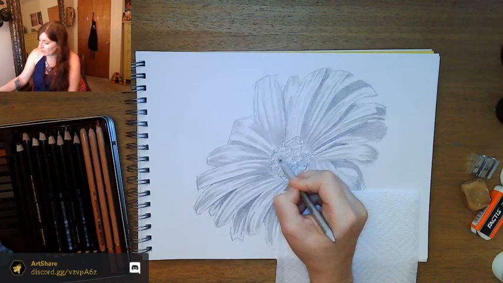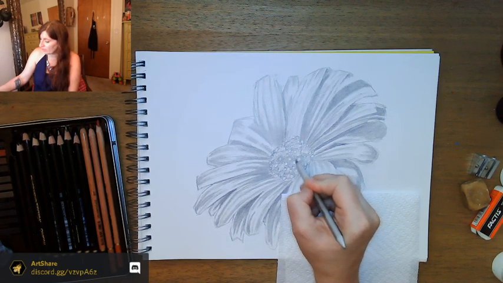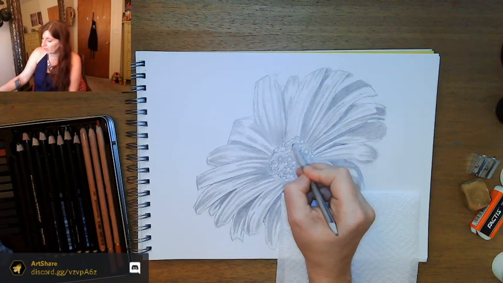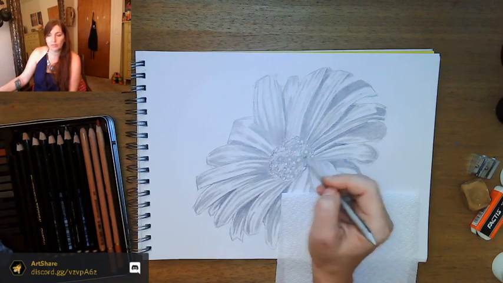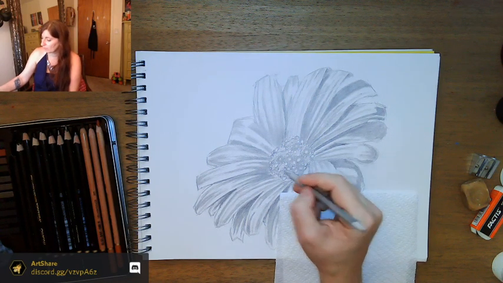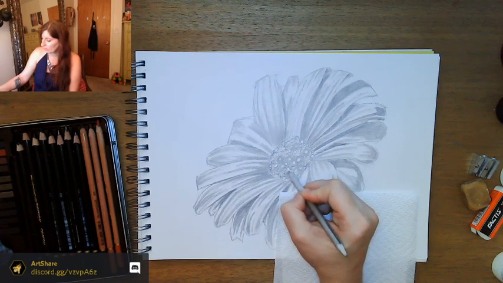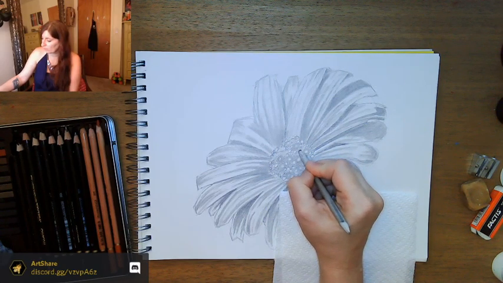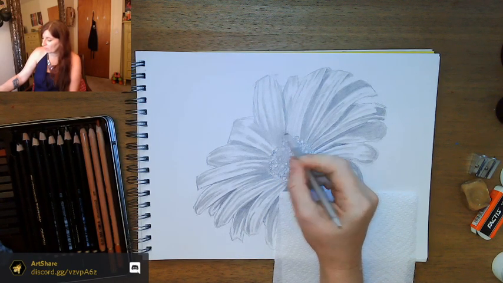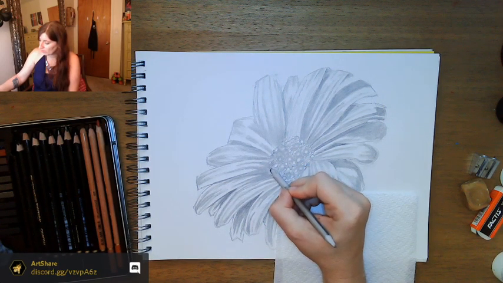All of these large areas that I kind of erased out of, I'm just going around them with my spreader.